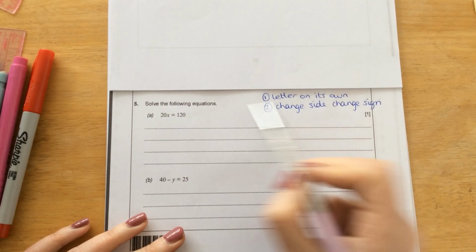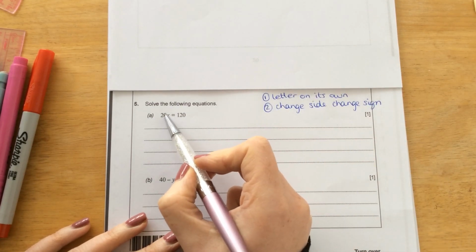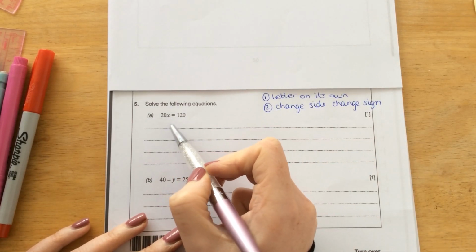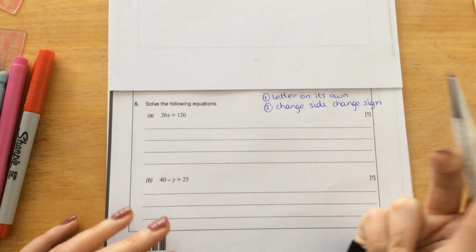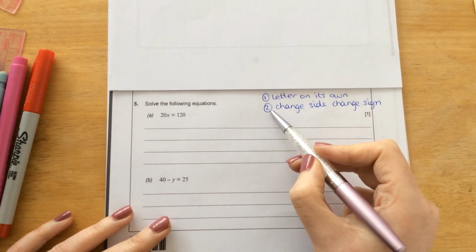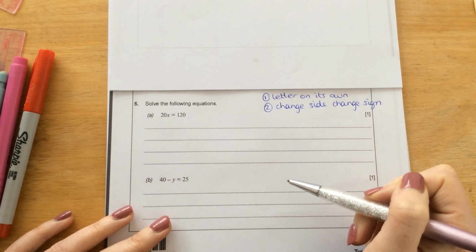First thing, I need to get the letter on its own. It needs to end up saying x equals something. That's solving, because I now know what x is. Two, change side, change sign.